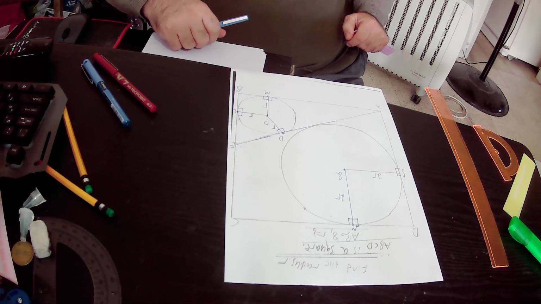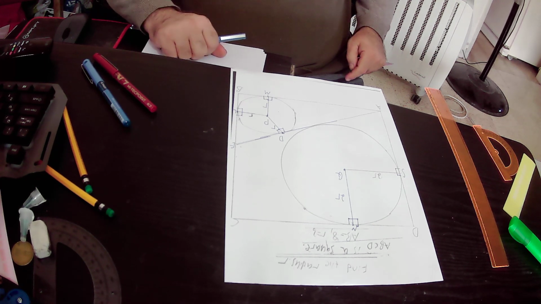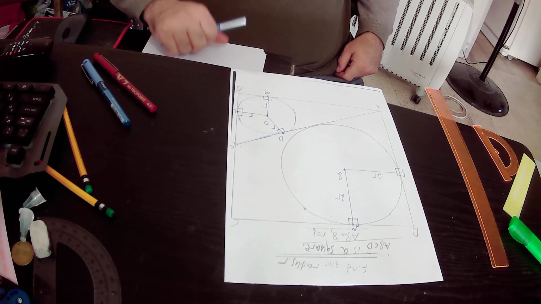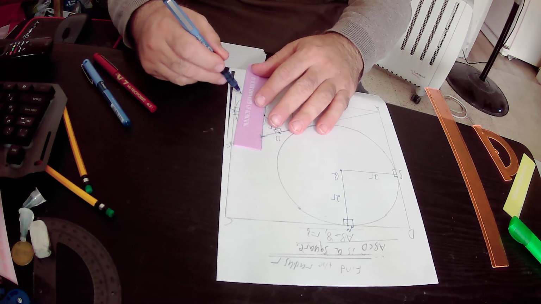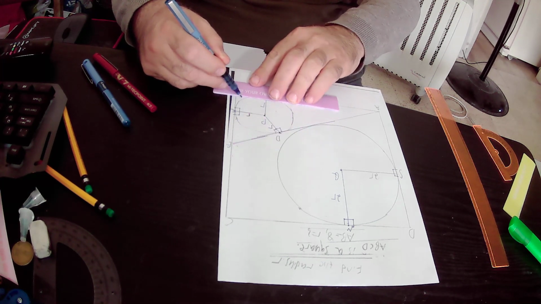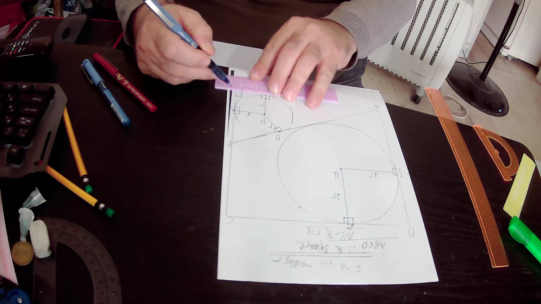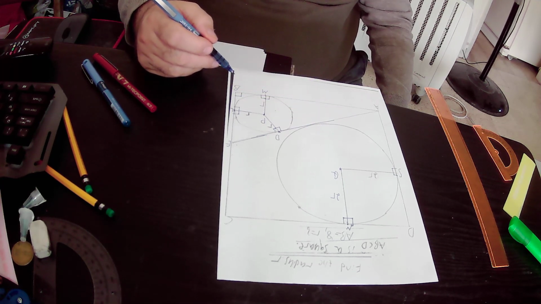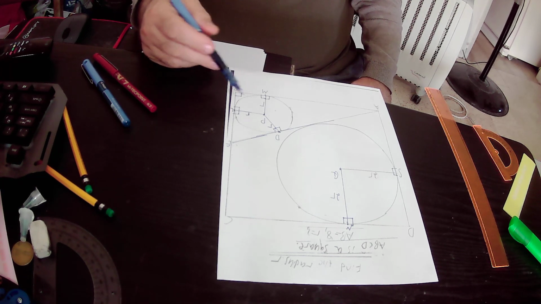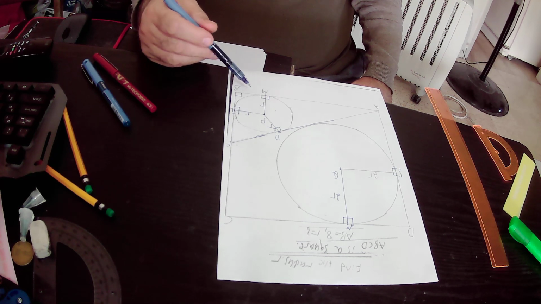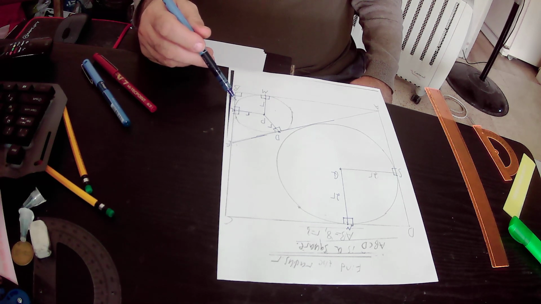And we know that all the four angles of a square are equal to 90 degrees, so angle ABC is one of the angles of square ABCD, therefore it equals 90 degrees. And so in this small quadrilateral PLMB, we have three angles that equal 90 degrees.